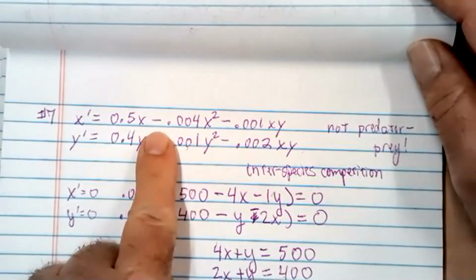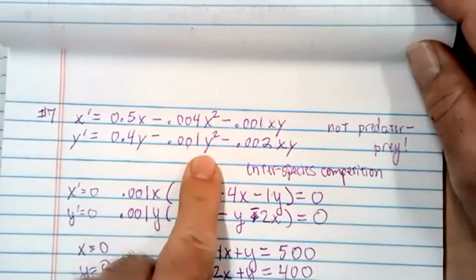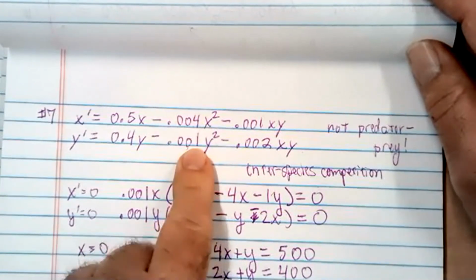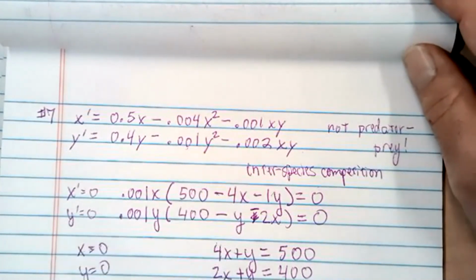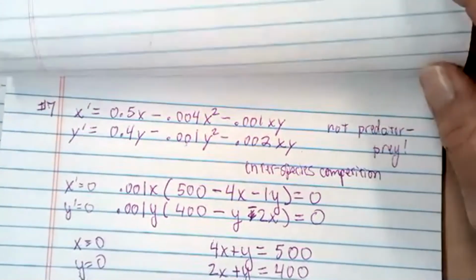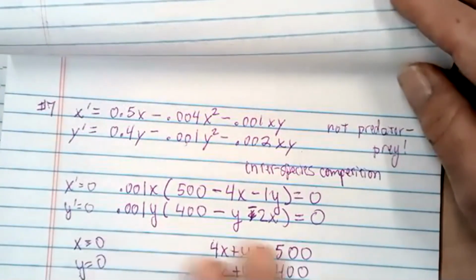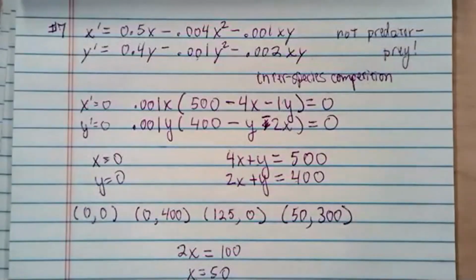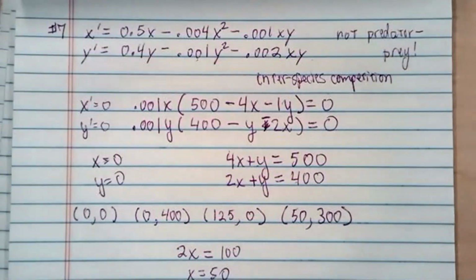If you have the negative x squared and/or y squared terms, that's a carrying capacity term. And if you don't, that's just not a part of the model. And then you should be able to find equilibrium points. Obviously, trying to draw those phase diagrams by hand would be an exercise in frustration.